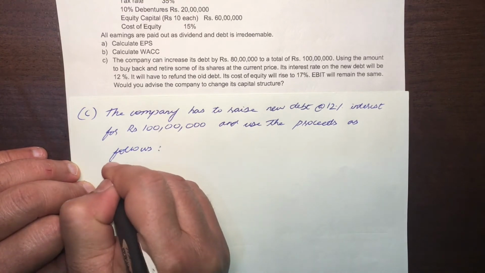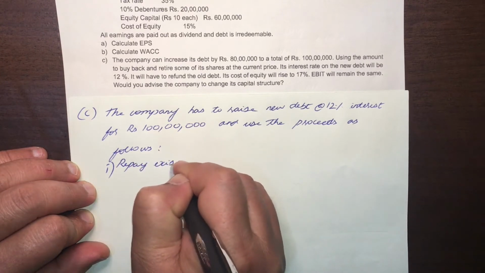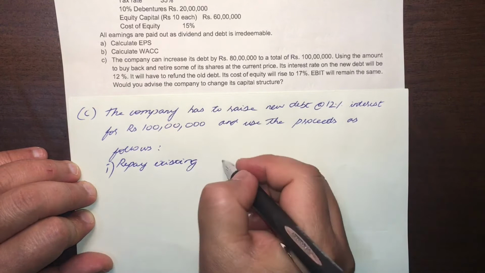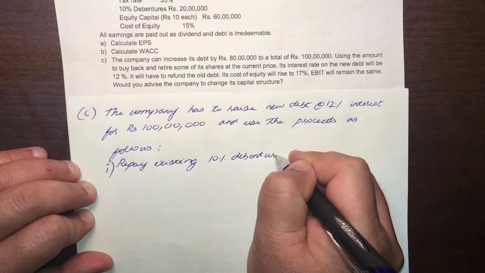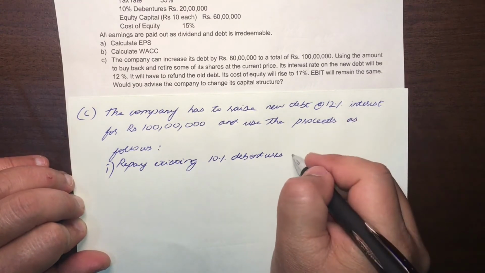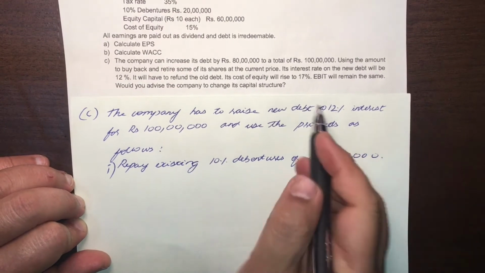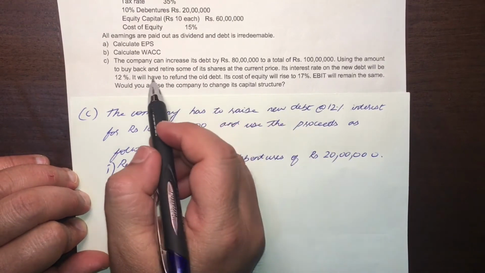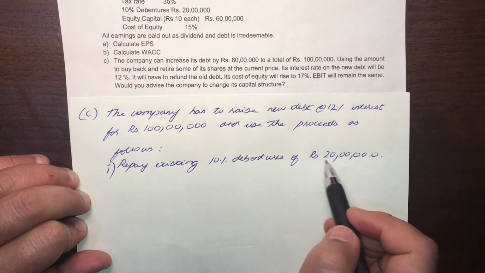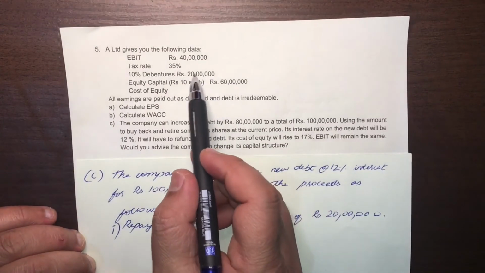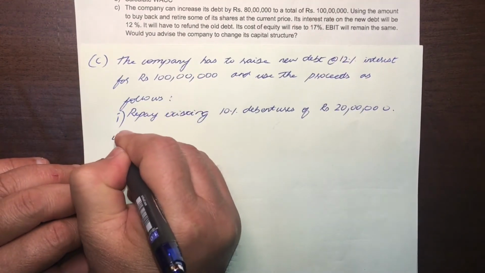All right, number one, it's going to repay existing 10% debentures of rupees 20 lakhs. See, it says here, it will have to refund the old debt. So it's going to repay the existing 10% debentures. All right, this 20 lakhs it has to repay back. Redeem, in other words, it has to redeem.